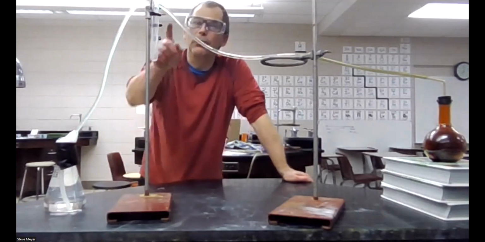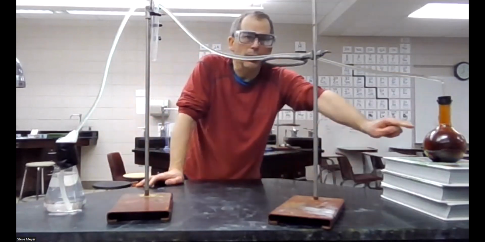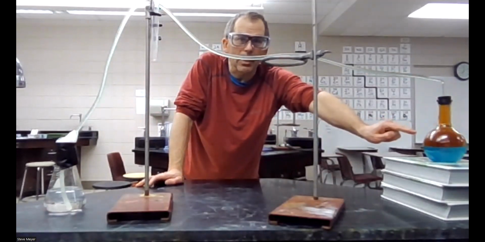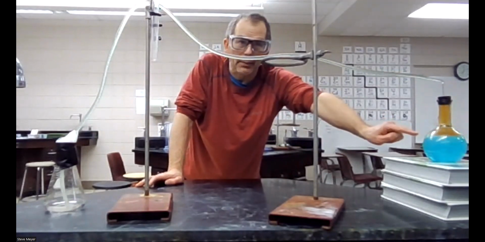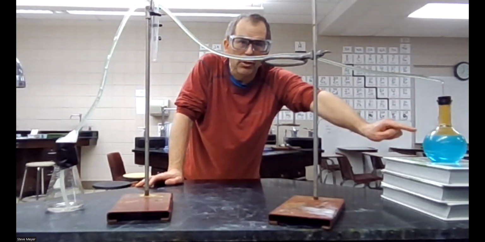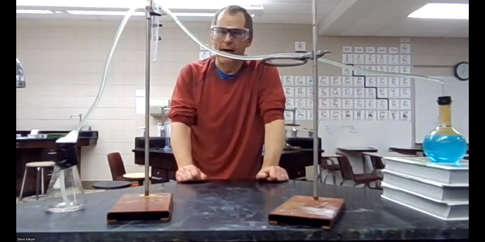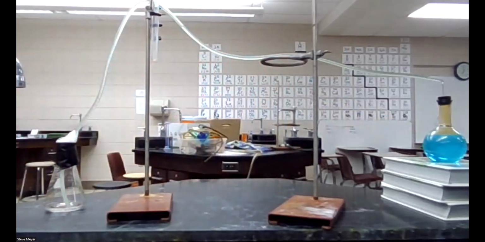Okay, now it's starting to flow through here, and pretty soon the whole thing's going to go through. Watch over here. What happens? Okay, there is our copper solution. The penny is gone. The penny has been converted to copper plus 2 solution, which is that blue solution, and that is the copper nitrate. That is the end of the demonstration.